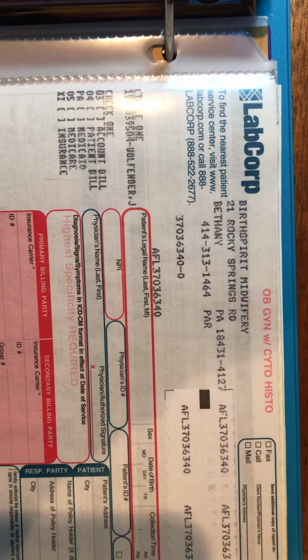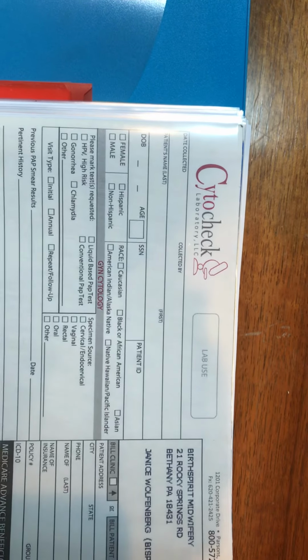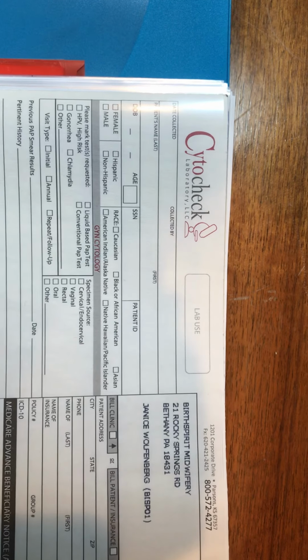Local labs. Right now with Jan, we use LabCorp. So that's an example of her requisition form there. And once I get my NPI number, I plan on having an account with our local LabCorp. Jan also uses CytoCheck, which is less expensive, and so for people not using insurance, this gets sent to Kentucky, I think, and so that's an option.